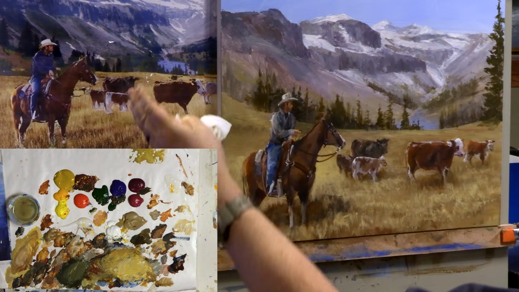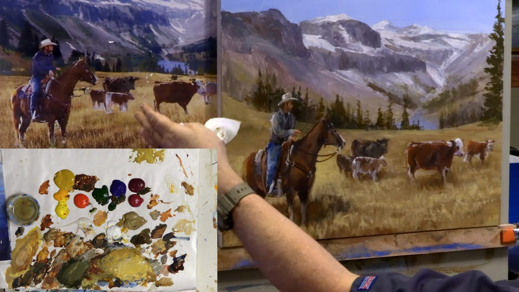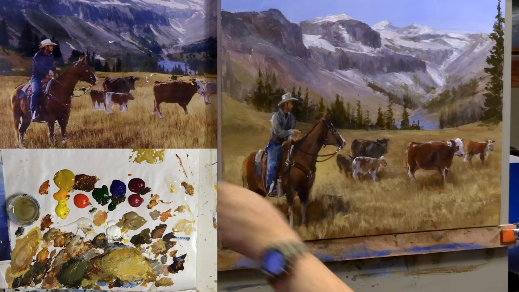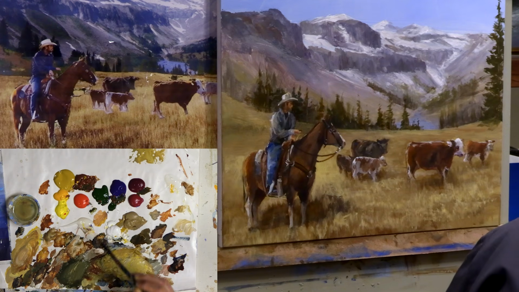Now, on the photo reference and stuff I have here, I have a lot of greens. There's a lot of green going back up through there. And you can add that.